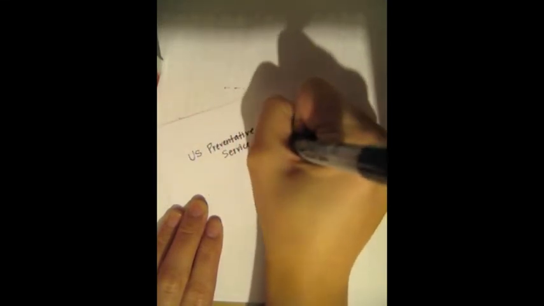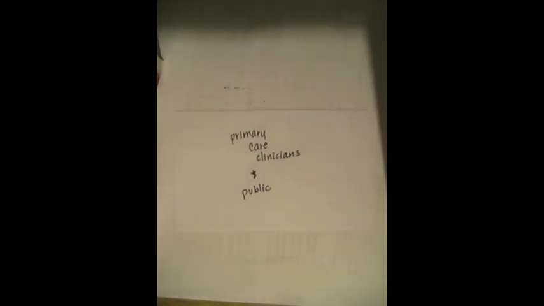The U.S. has already enforced some laws such as the Clean Water Act, plus the United States has organizations such as the U.S. Preventative Service Task Force, which is a group of experts that provide recommendation statements to primary care clinicians and to the public alike.